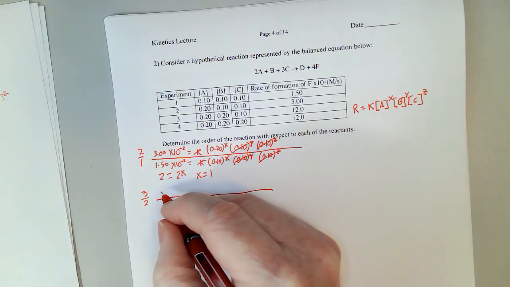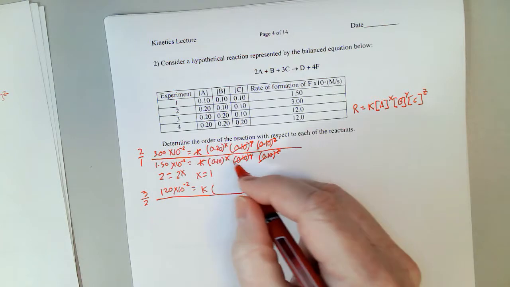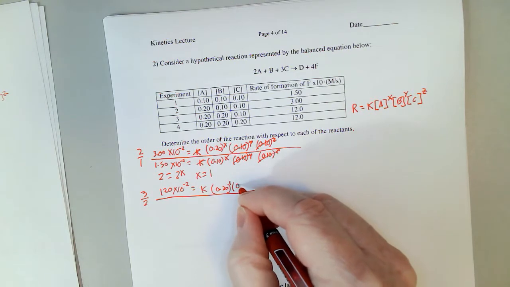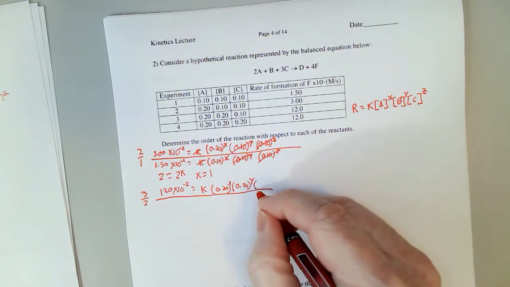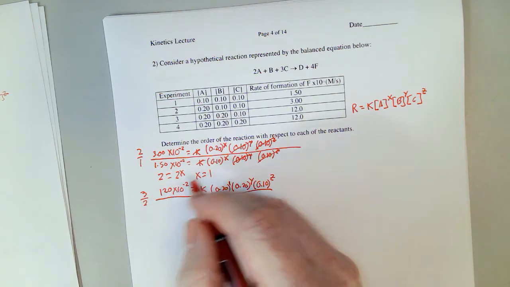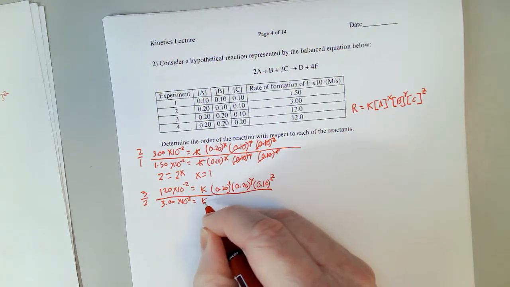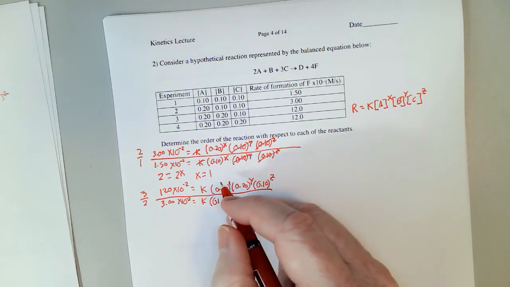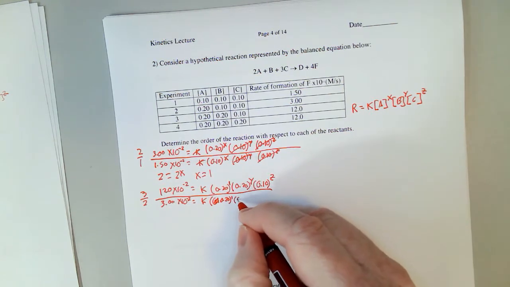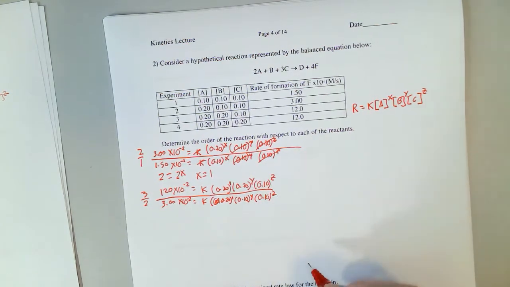And this is going to be 12.0 times 10 to the minus 2 equals k times 0.20 to the first times 0.20 to the y times 0.10 to the z over, and number 2, that's going to be 3.00 times 10 to the negative 2 equals k times 0.20, sorry, bad handwriting, 0.20 to the first, 0.10 to the y, and 0.10 to the z.